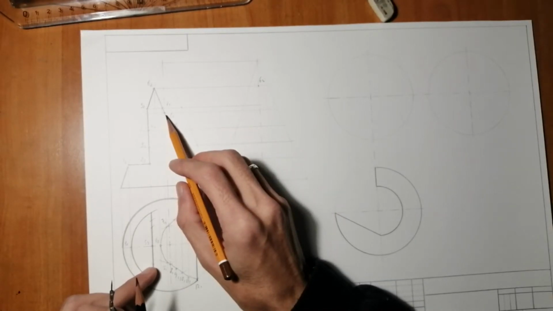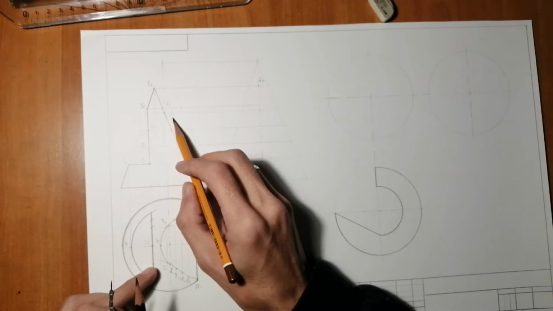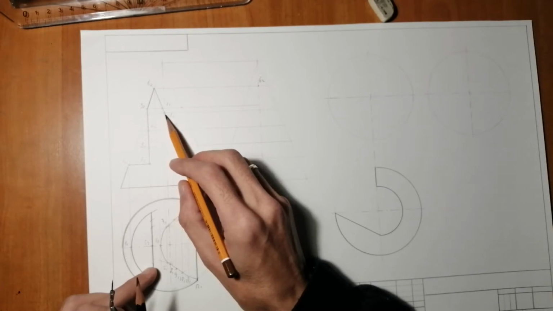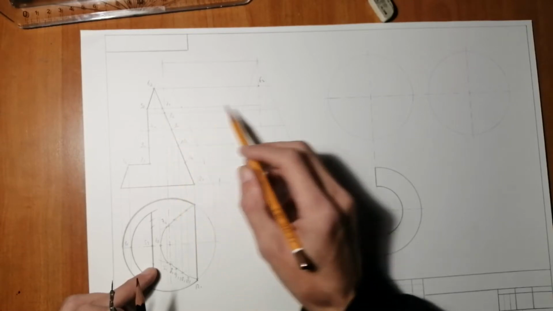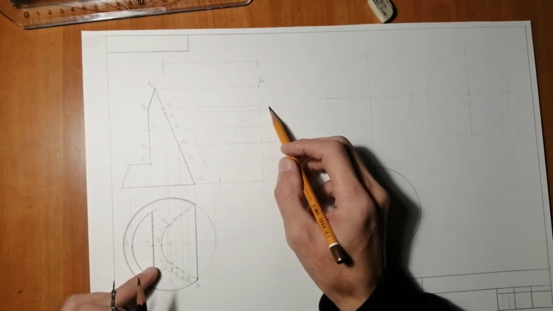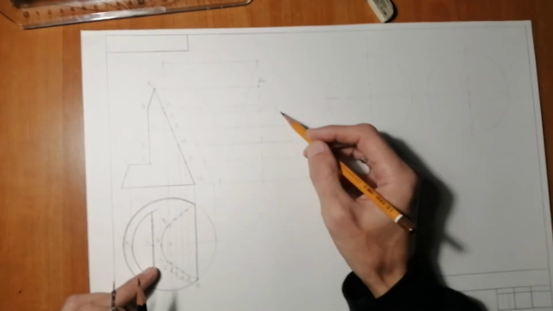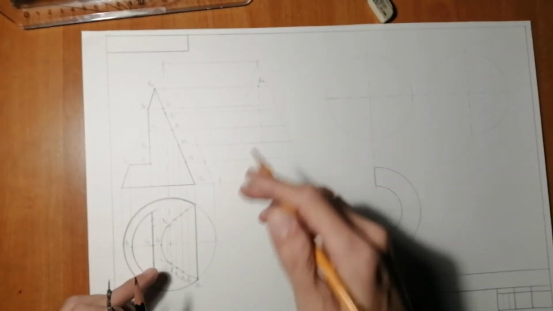I forgot to say this point on plane 2, H2, we call an important point, because this point turns the line into an invisible view.